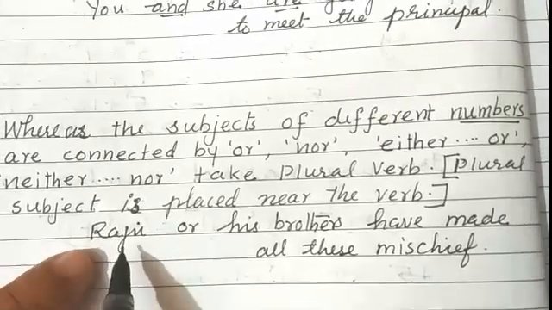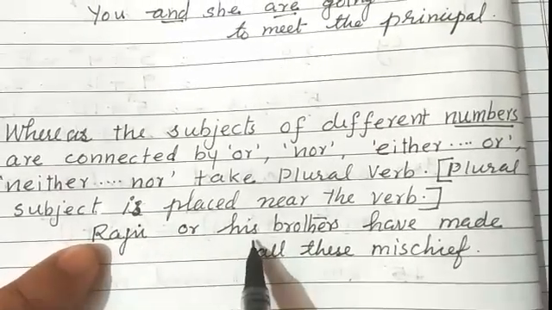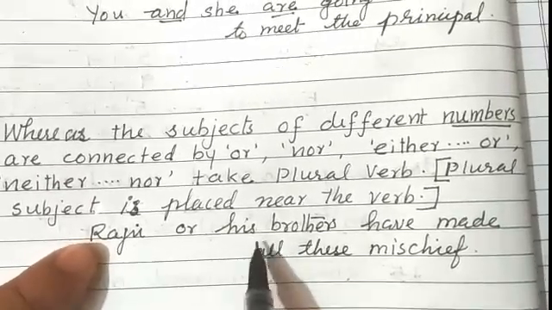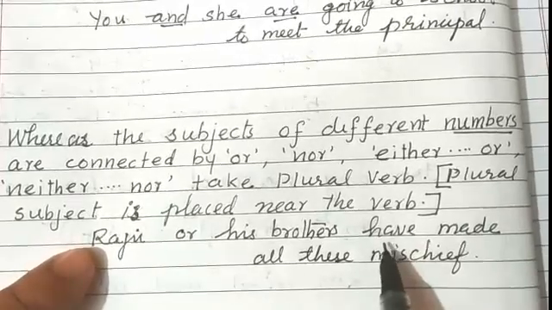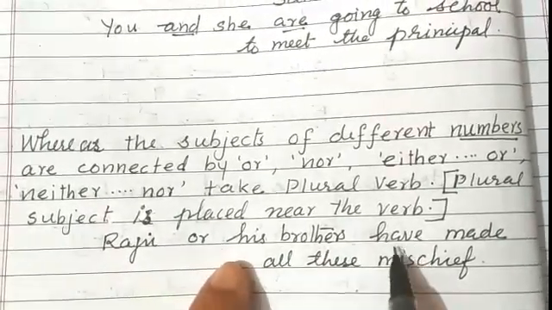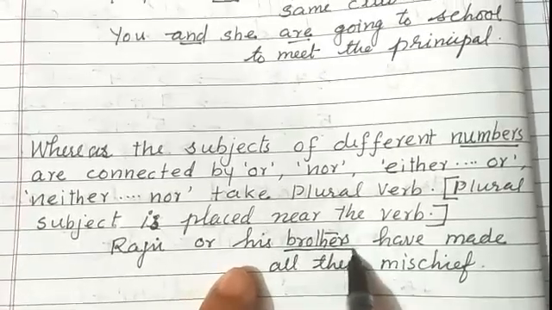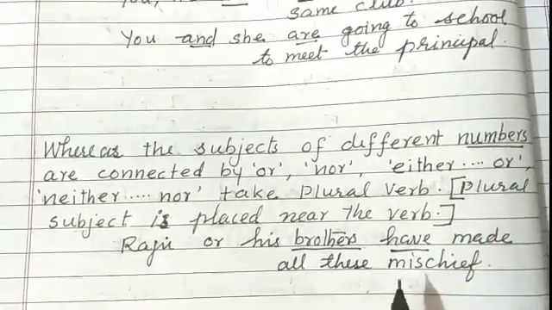Raju is a third person singular. Here plural verb, plural subjects, and we have placed the plural subjects near the verb and we have given a plural verb.